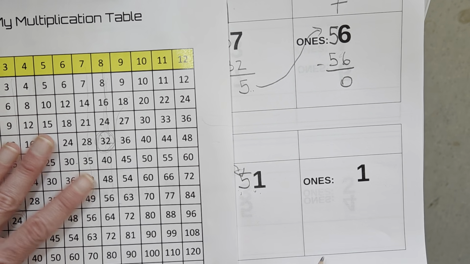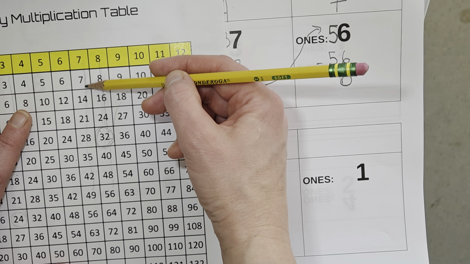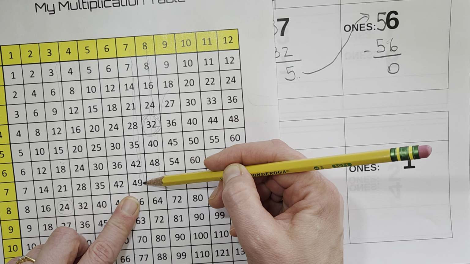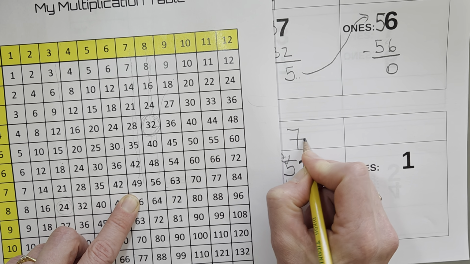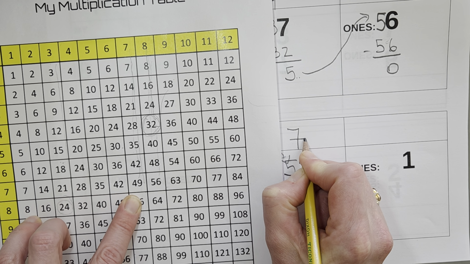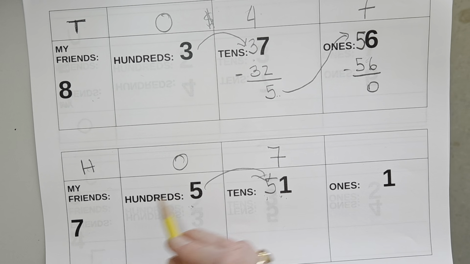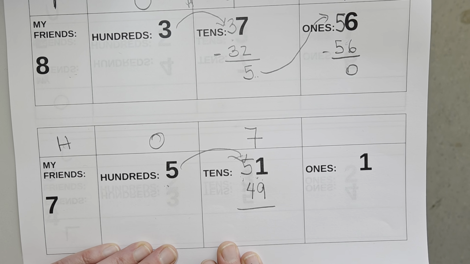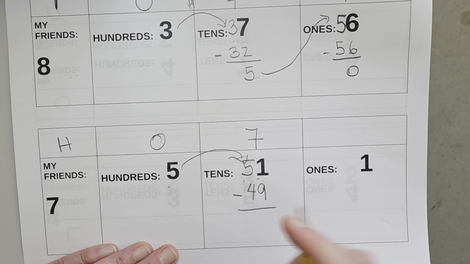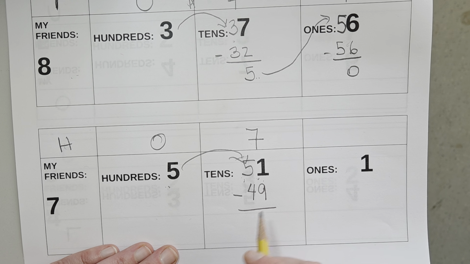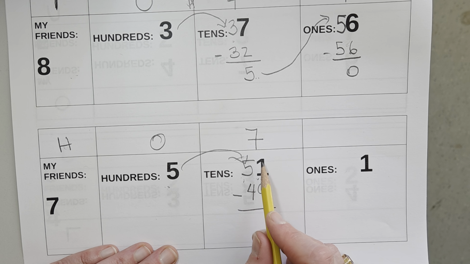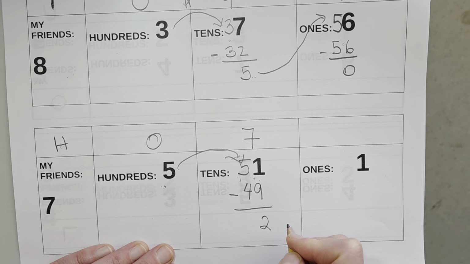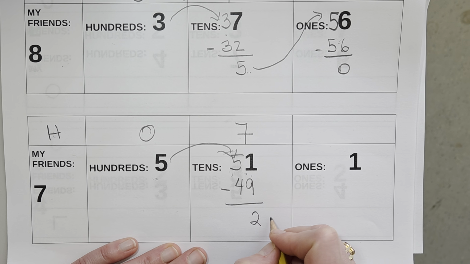So we're going down our sevens. 51. Nope, but we do have 49. Okay, 7 times 7. Right? 7 times 7 is 49. Okay, so we gave out 49 tens, but we still have some left over. How many do we have left over? 51 minus 49 is 2. We have 2 tens left over.